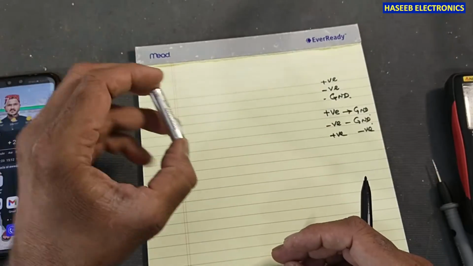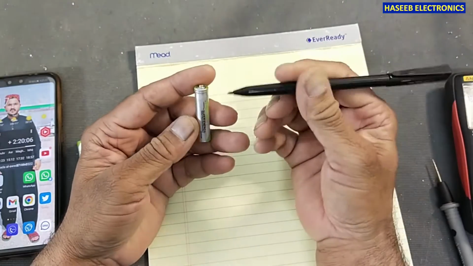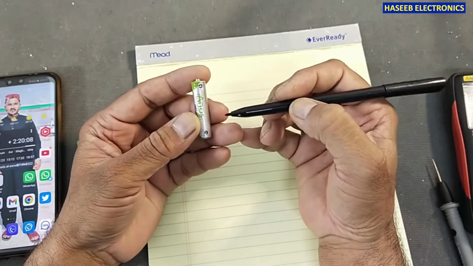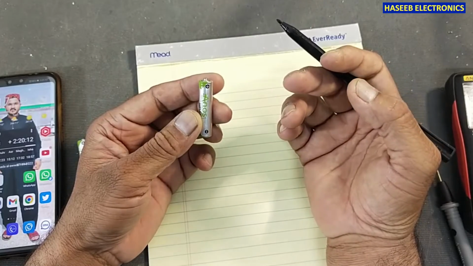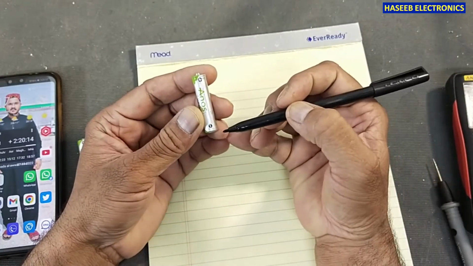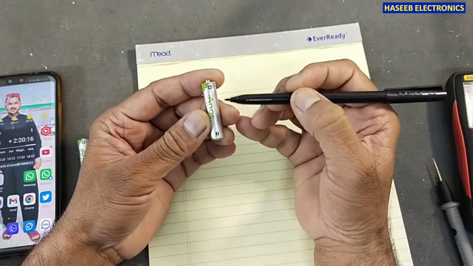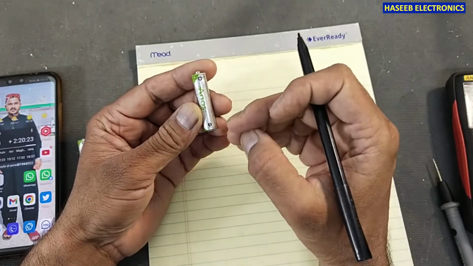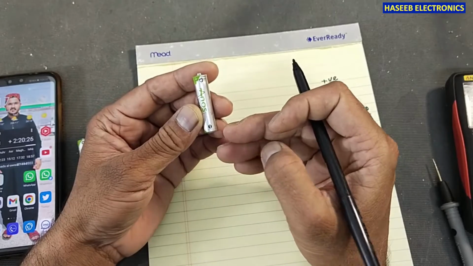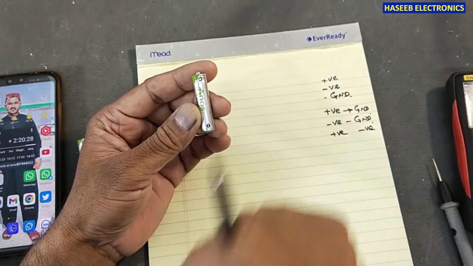Let's start. This is a battery terminal. It has some potential difference. It has marking here, negative terminal, and here it is positive terminal. This negative means it has negative potential. What is negative potential?